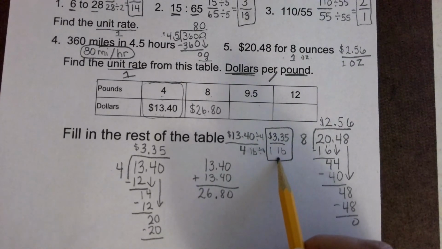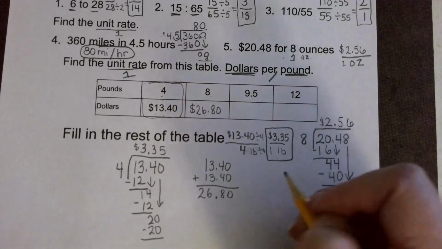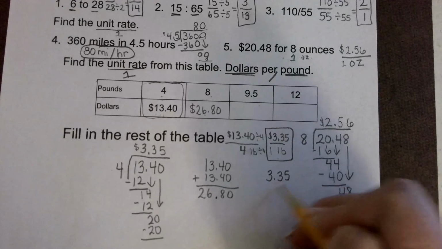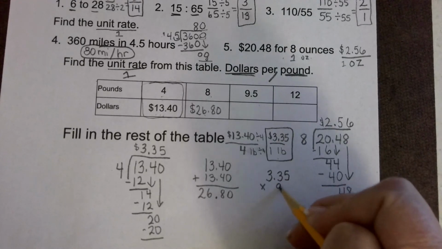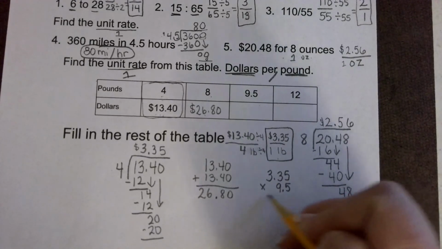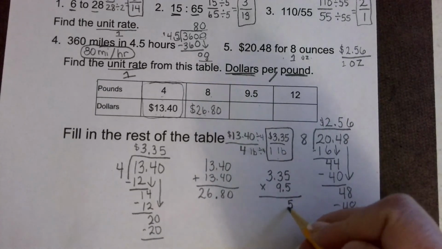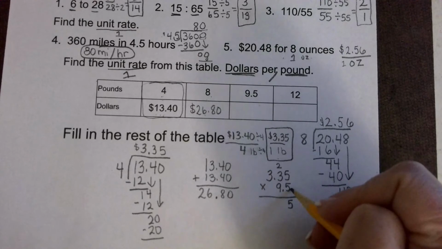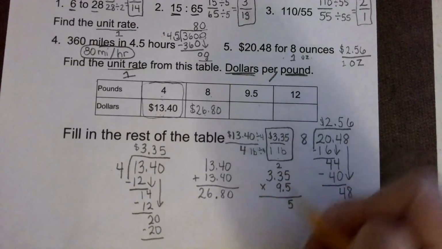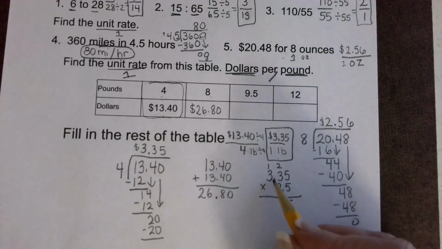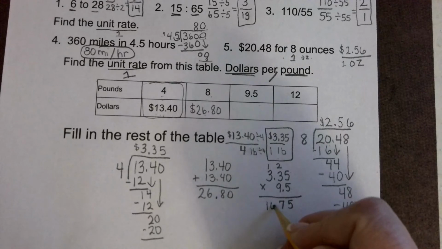So if I want 9.5 pounds, I multiply $3.35 times 9.5. 5 times 5 is 25. 5 times 3 is 15, plus 2 is 17. 5 times 3 is 15, plus 1 is 16.